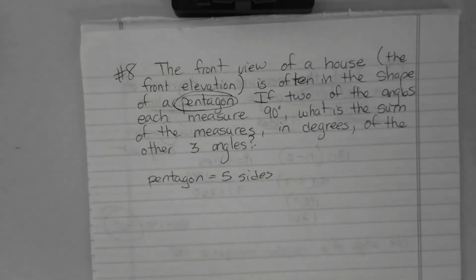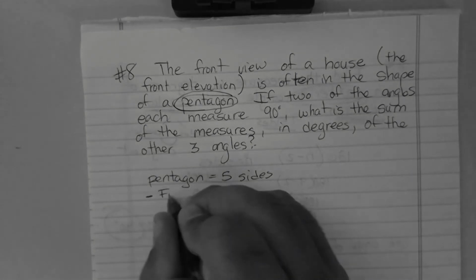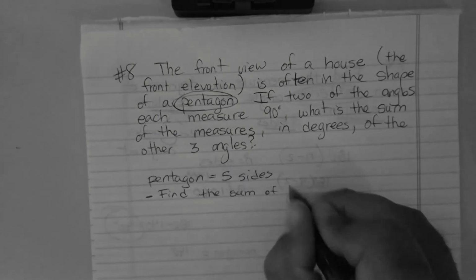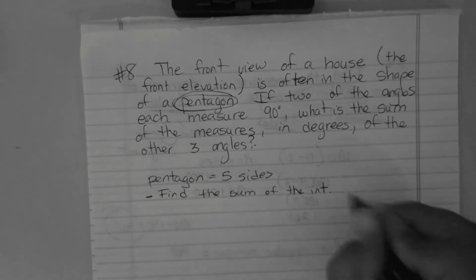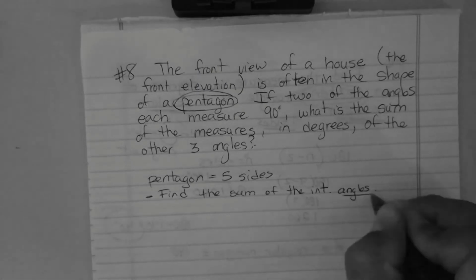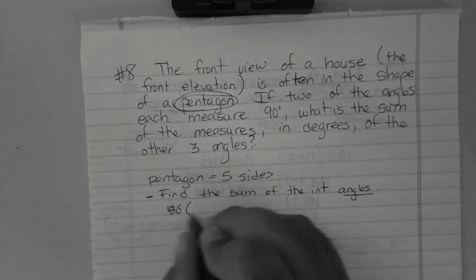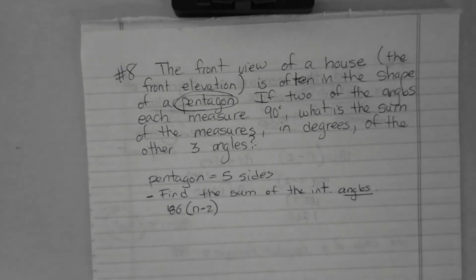So the first thing we should do is find what, guys? The sum of the interior angles. Good. That's what we should do first: find the sum of all the 5 interior angles. So how do you do that? 180 times n minus 2. Very good.